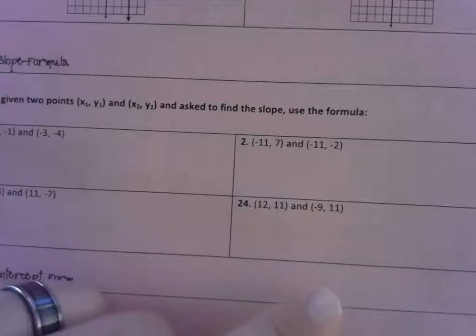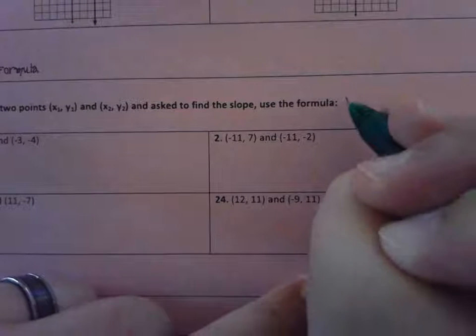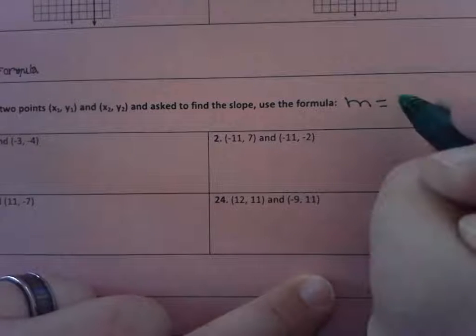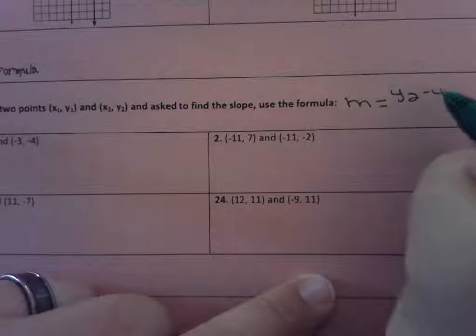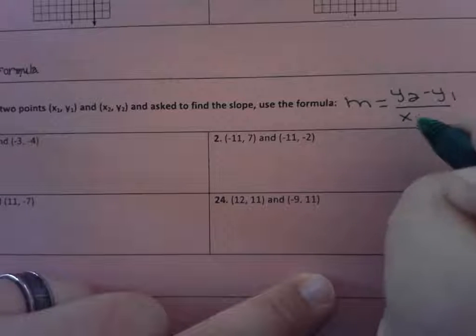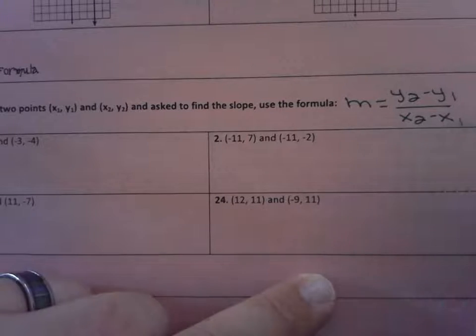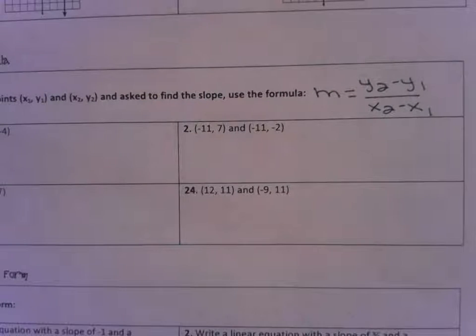If I give you 2 points, the formula to find the slope is m equals y2 minus y1 over x2 minus x1. You take the y value in the second ordered pair, and you subtract the y value in the first ordered pair. And you take the x value in the second ordered pair, and you subtract the x value in the first ordered pair. Not rocket science.